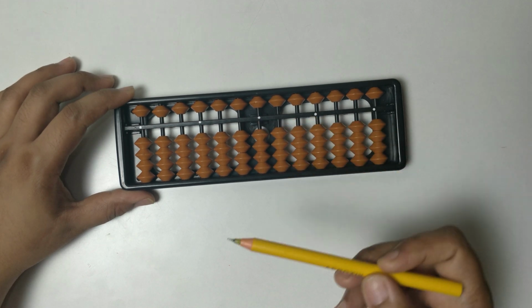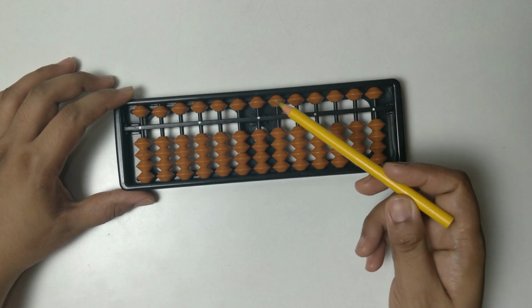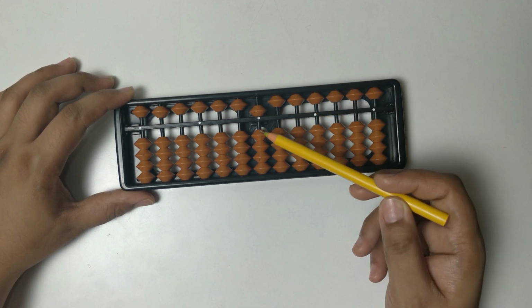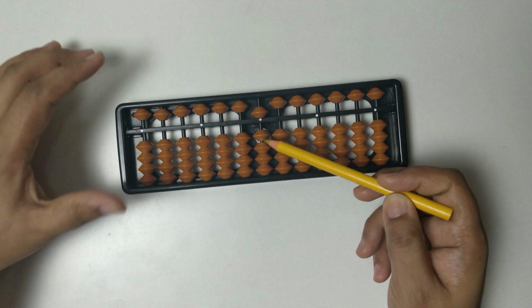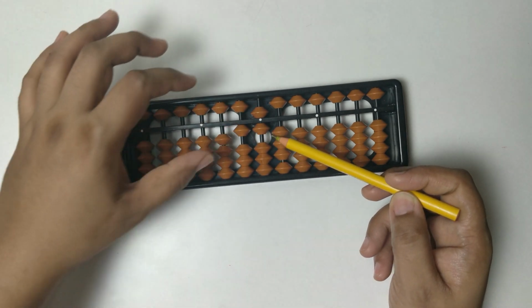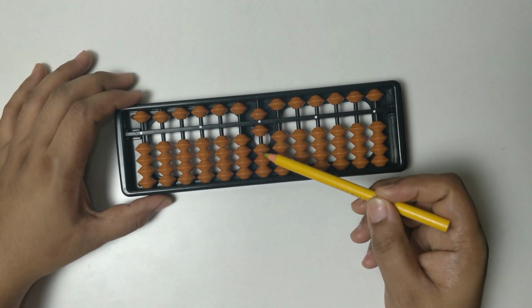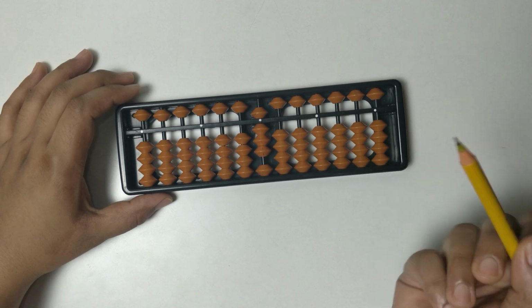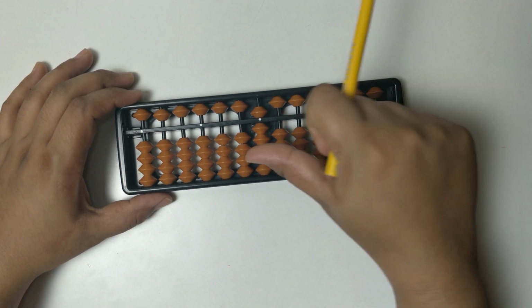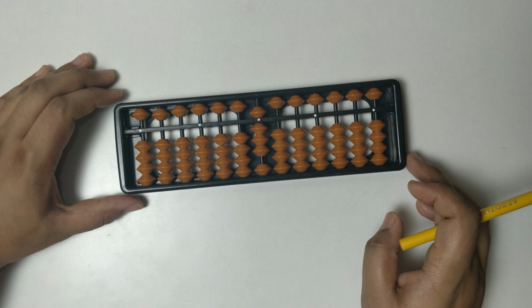So if I need to represent number 8, how will I do this? 5, 6, sorry, 6, 7, 8. I'm using a pen because if I use my thumb, that will not be clear to you.